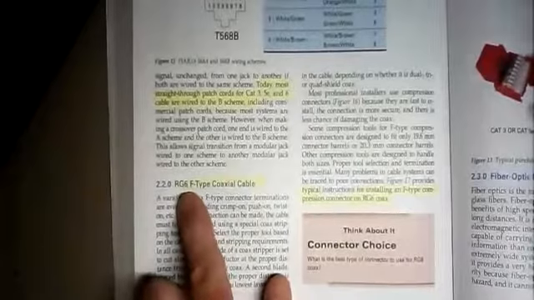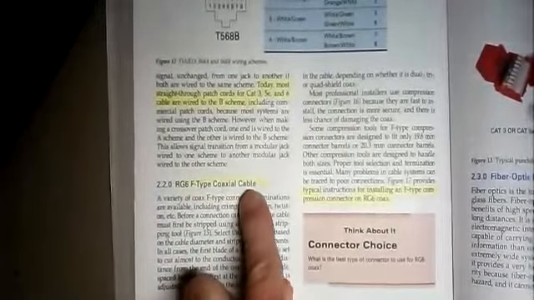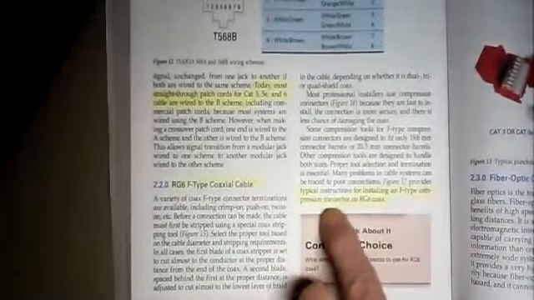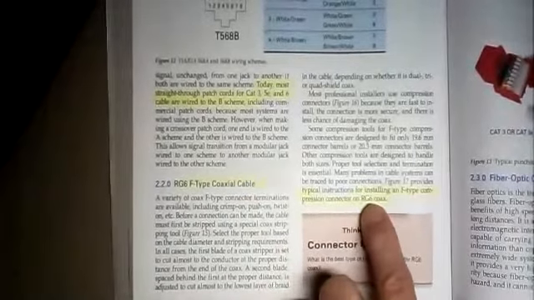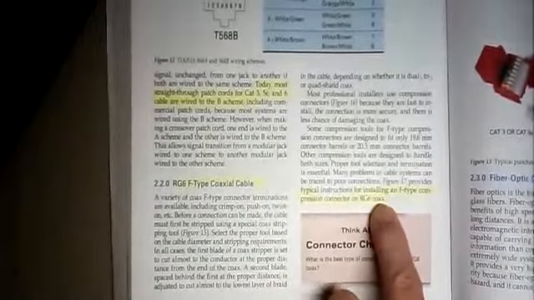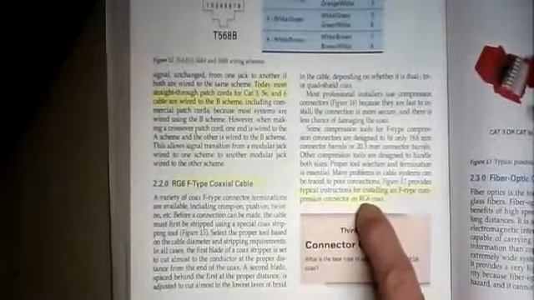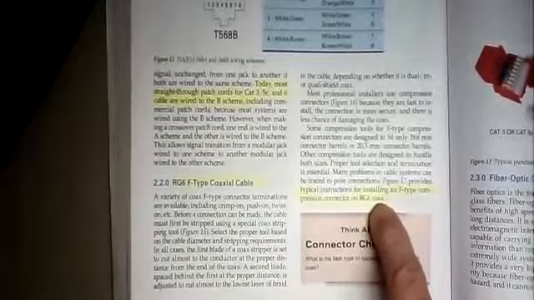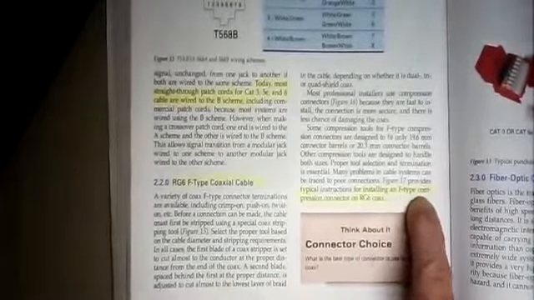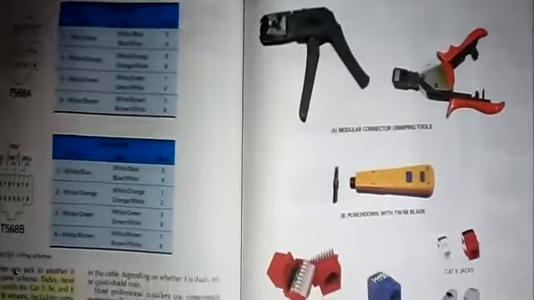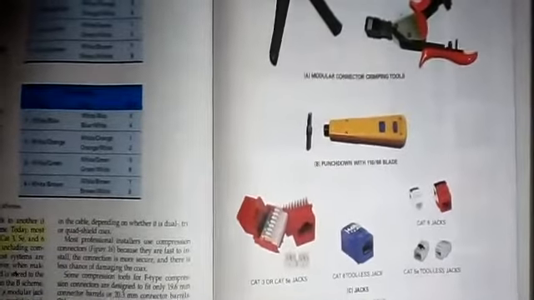This is the RG6 F type coax cable, for installing an F type compression connector on RG6 coax. So if they ask you what type of connector you use with RG6 coax cable, it's an F-type compression connector. An F-type compression connector is used to terminate RG6 coax cable.